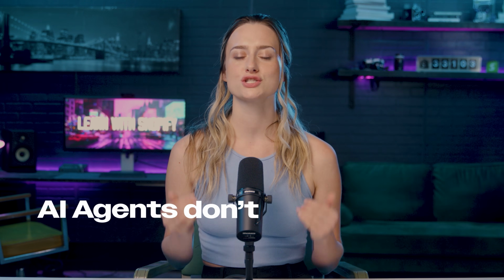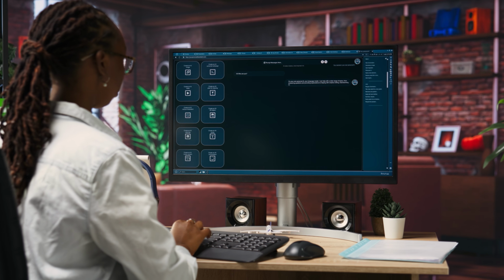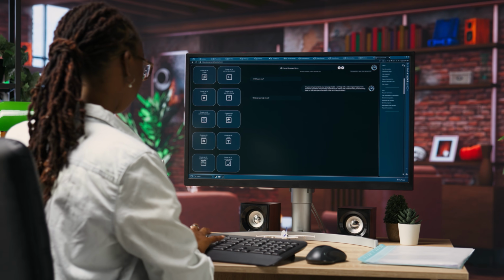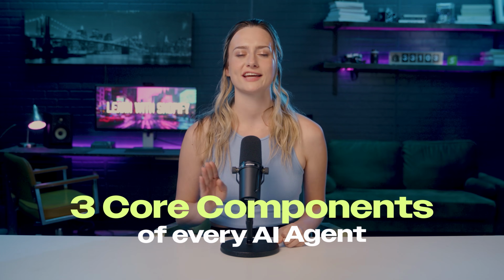However, AI agents don't replace you. They just amplify what you do. They handle the routine work so you can focus on strategy, creative direction, and high-level decisions. With today's no-code and low-code tools, building agents is definitely more accessible than ever, but it's still important to understand their limitations. These are the 3 core components of every AI agent.